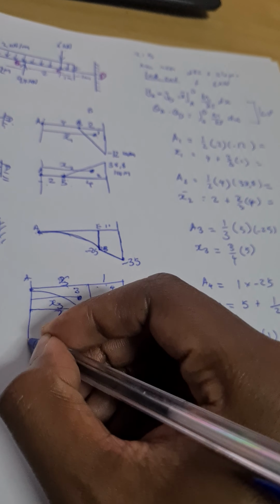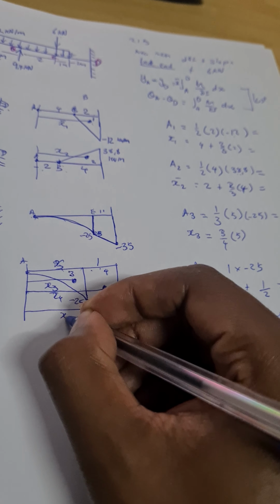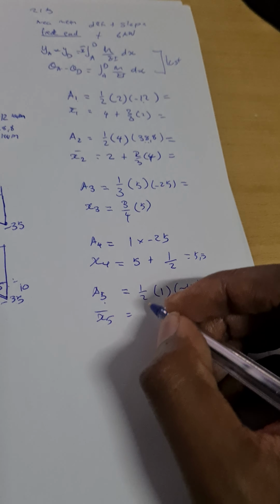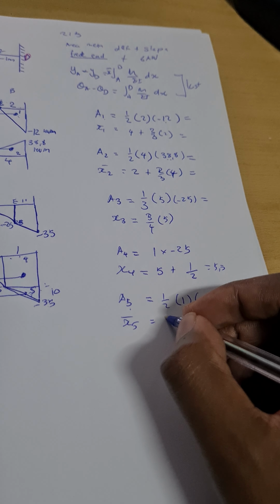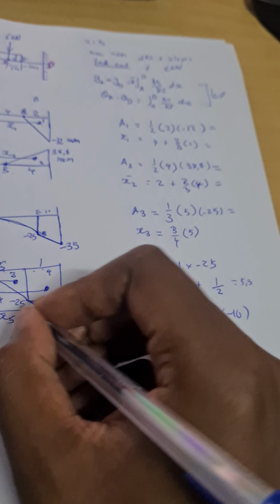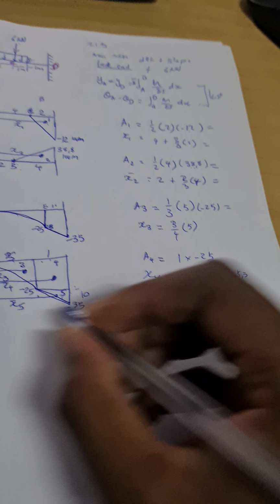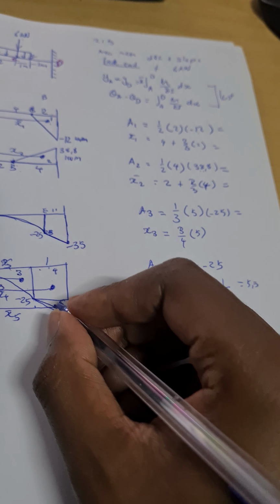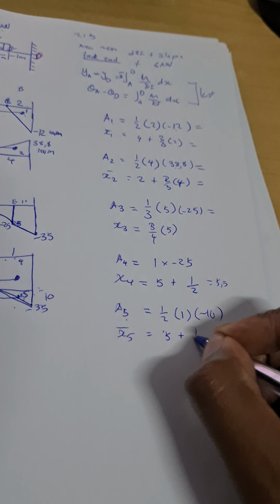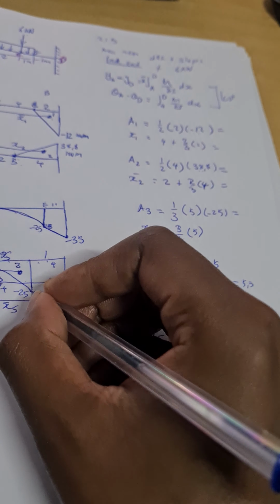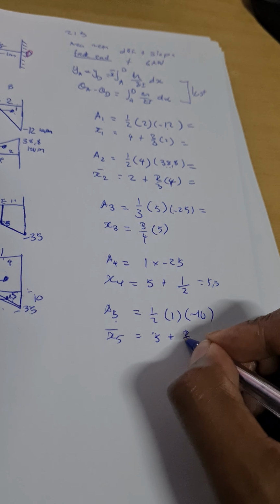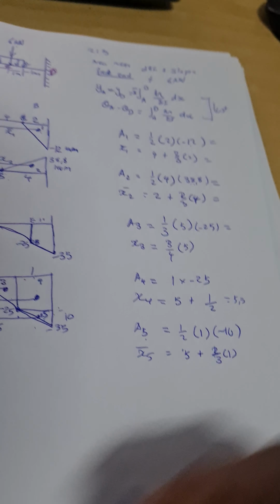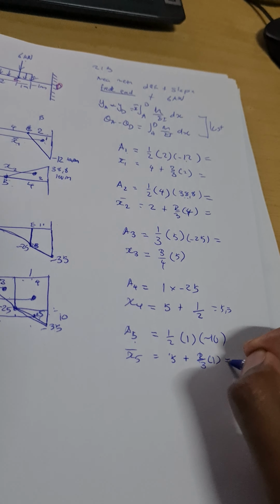Then again, my x bar 5 is what? X bar 5 is just from here to here, it's 5 plus half of this is what? It's not really half. Remember, this is a right angle triangle, so it's going to be 1/2/3 because we are coming from the longest side to here. It's going to be 2/3 times base is 1.